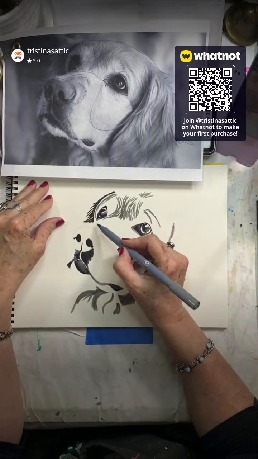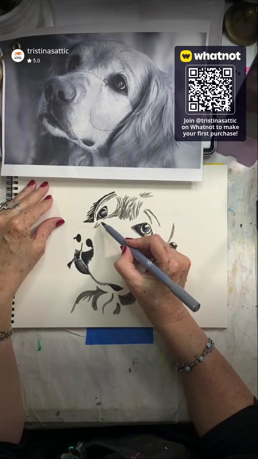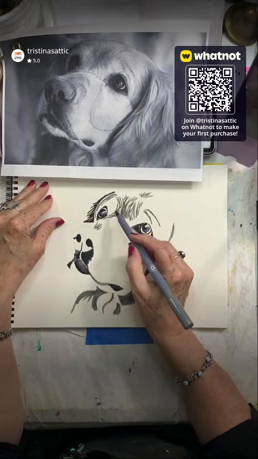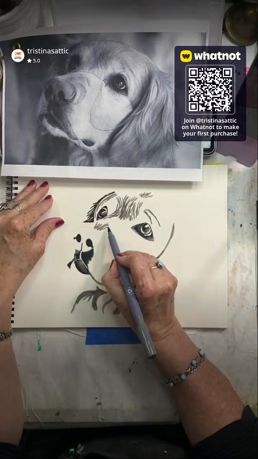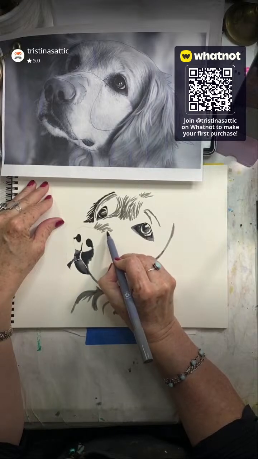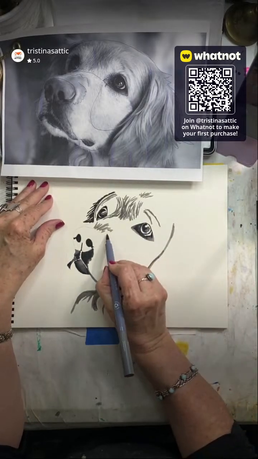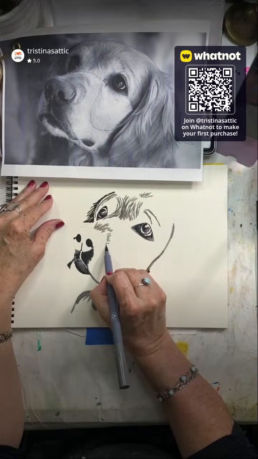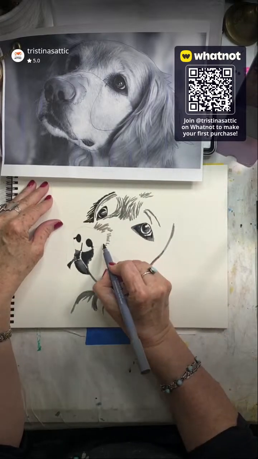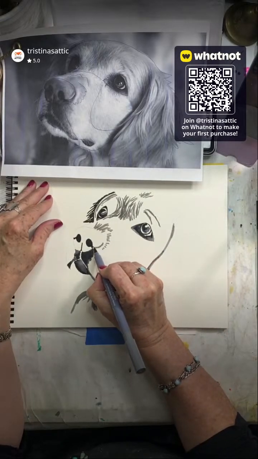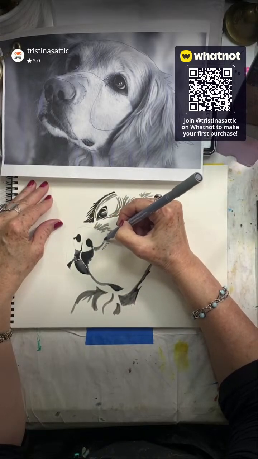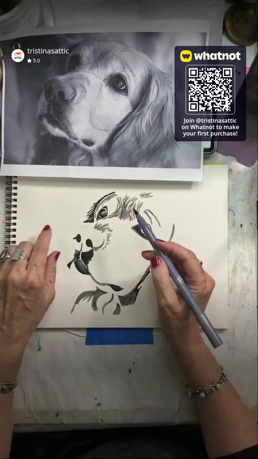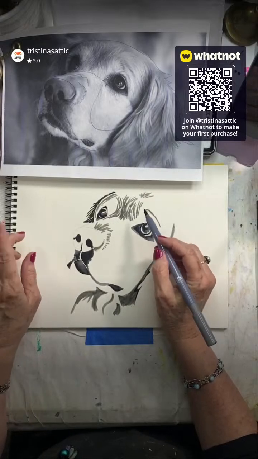There's actually a little bit of gray right in here at the top of the nose. It sort of comes back there. And then a little bit of gray that comes along here. And some gray that comes in here, right along the edge of the nose. Okay. So like I said, I'm not too worried.